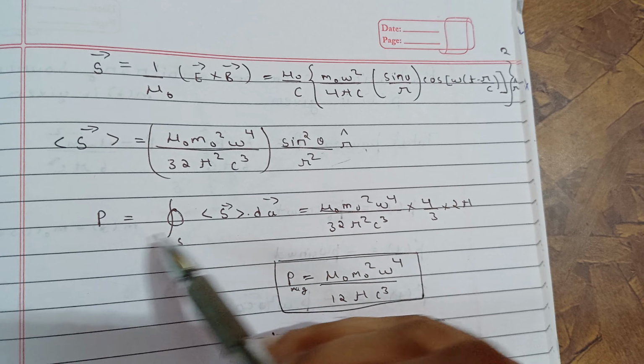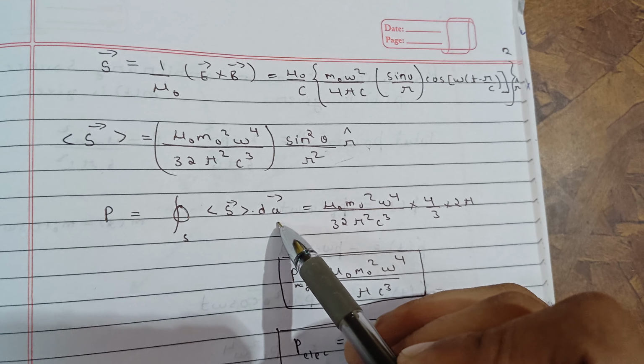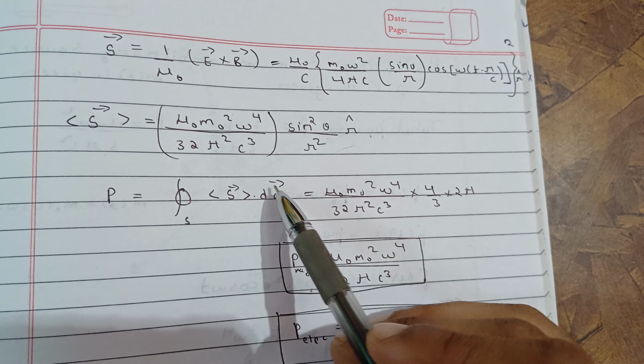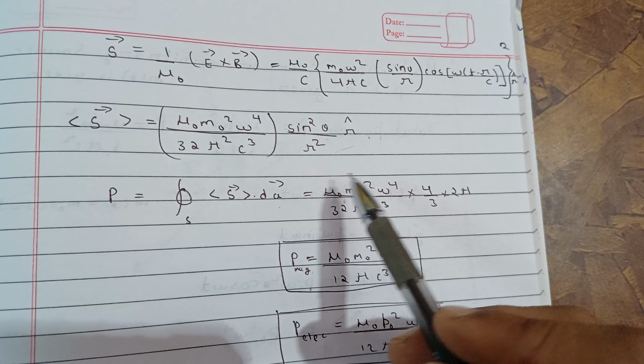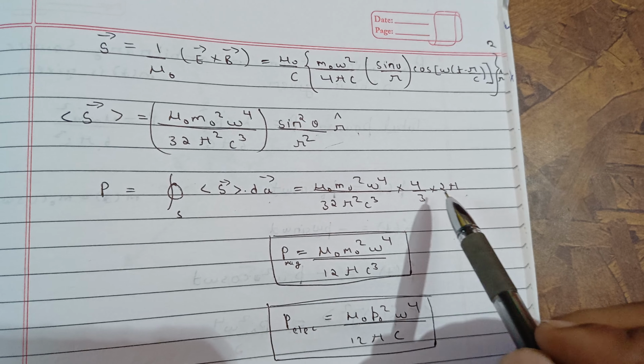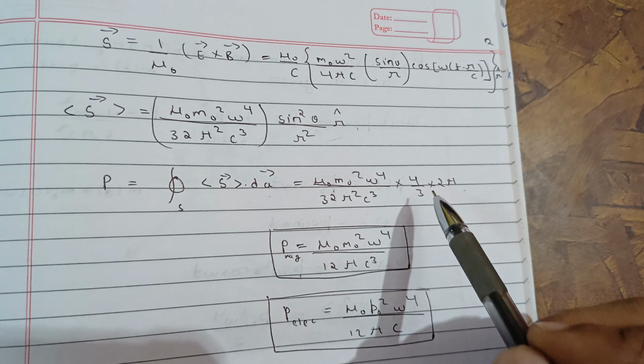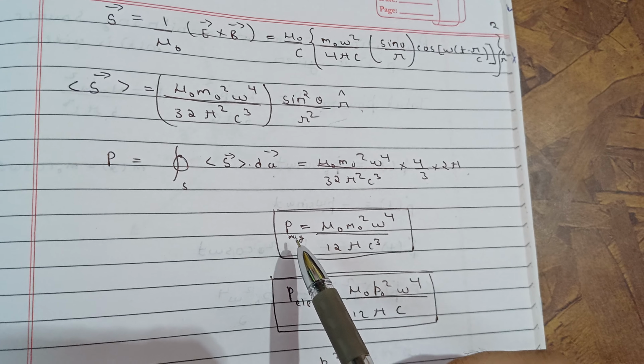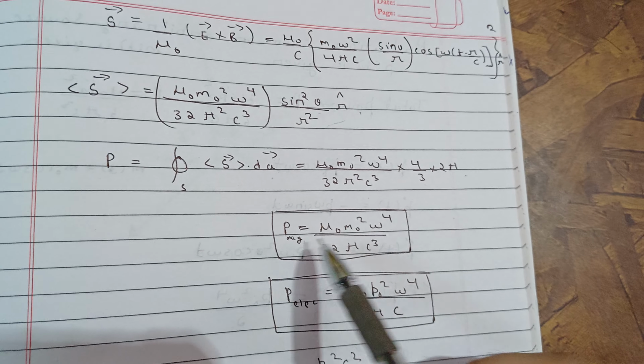The total power transmitted will be obtained by integrating over the complete area. Again it is a spherical coordinate system, so you will do the same, r square sin theta d theta d phi r cap. That will give you this expression, where the integral of sin cube theta from 0 to pi d theta will give you 4 upon 3. So this is your power, and you can call this the power of the magnetic dipole.